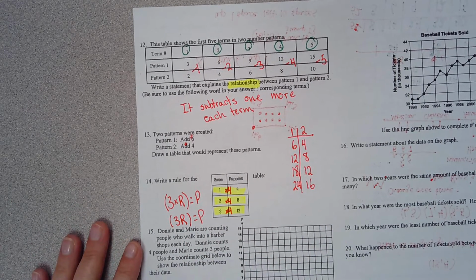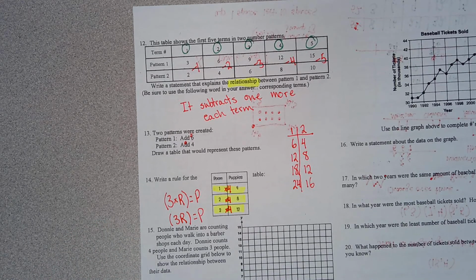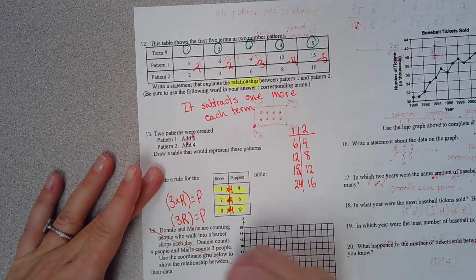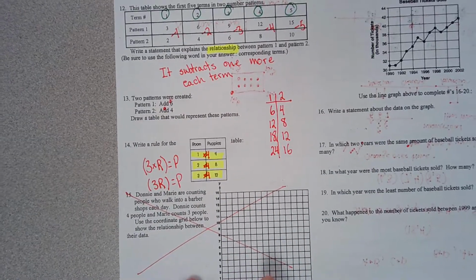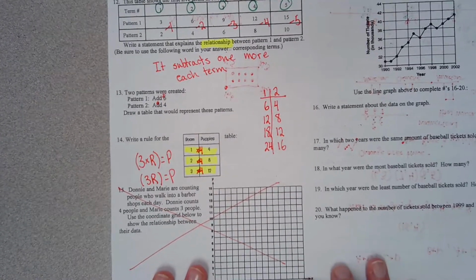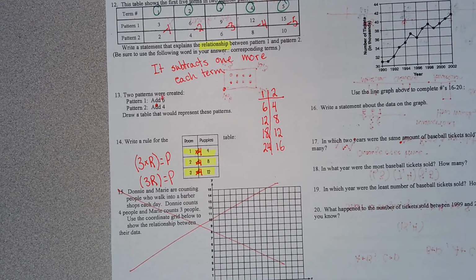All right? All right, Donnie and Marie are counting people. I want you to cross this one out. I despise this question. I think it's terrible. We're not going to use that one. Okay? It doesn't work out to have a good relation. It doesn't show a good corresponding relationship, so I don't like to use it.